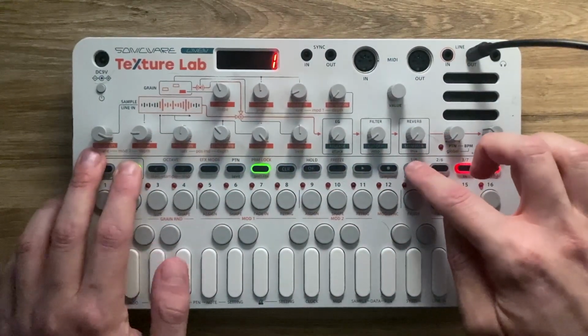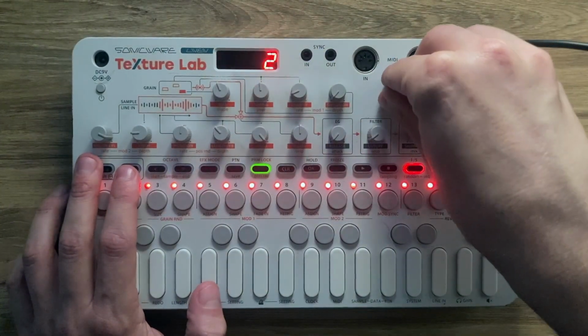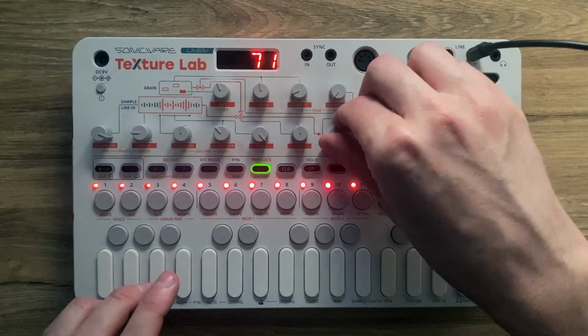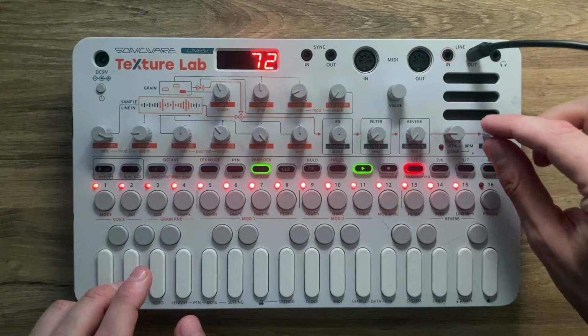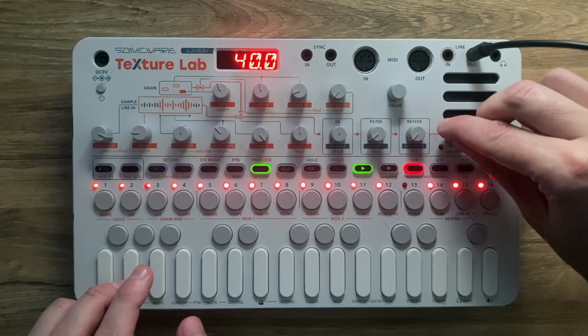And now what we can do is go into random mode, set our random number to 1, turn down our tempo. Oh, and put our release back up, and then just let this play. This is just a demo for the texture lab.